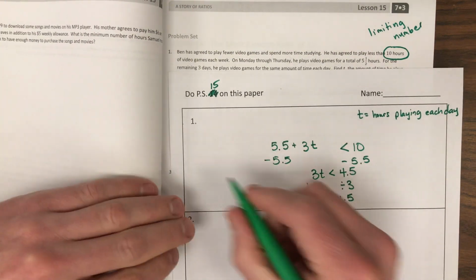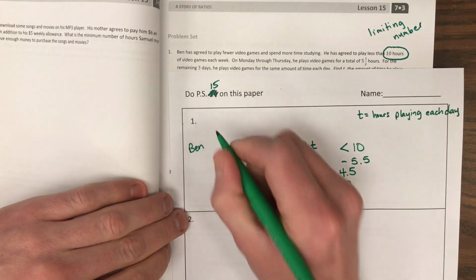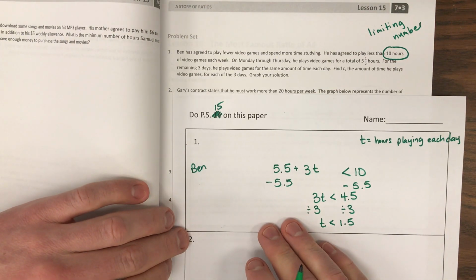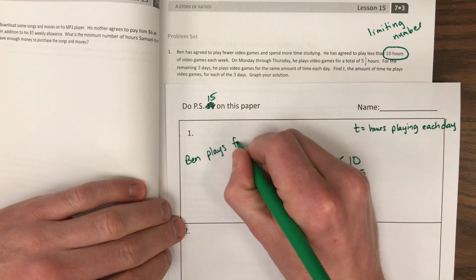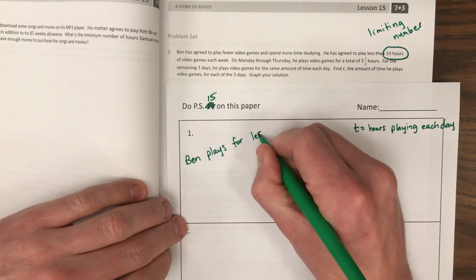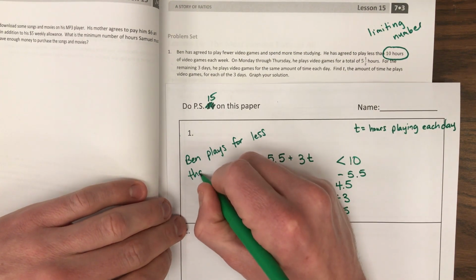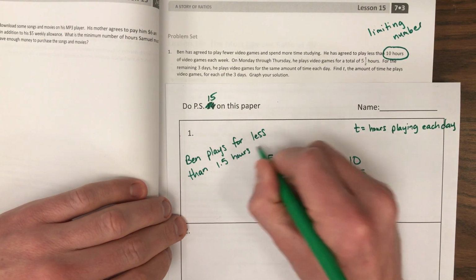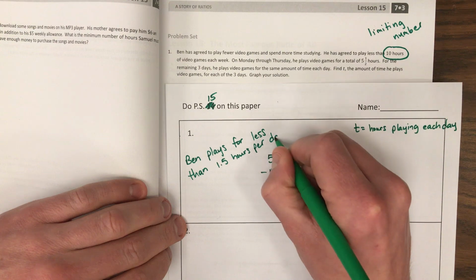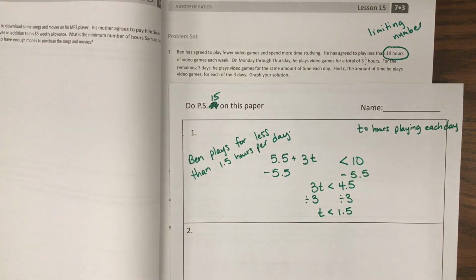So what's his name? Ben. Ben plays for less than 1.5 hours per day for those 3 days that they're talking about.